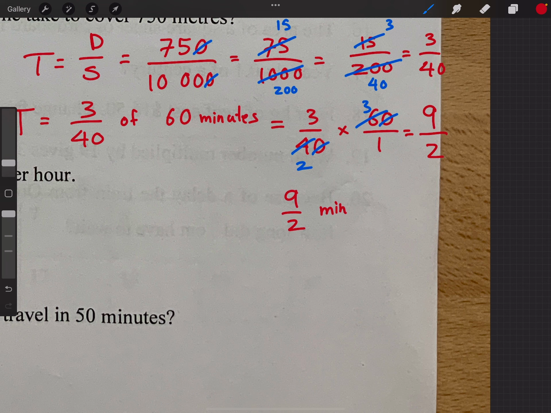Or we could say this is exactly 4.5 minutes. There you go. Very tricky question, so I kind of gave you the answer there. Kind of. Actually, not kind of, exactly. I gave you the answer.